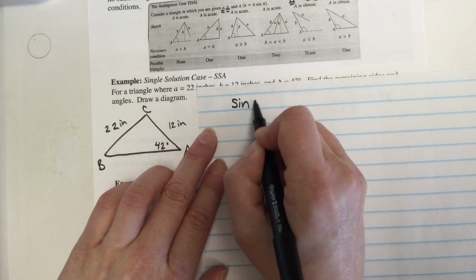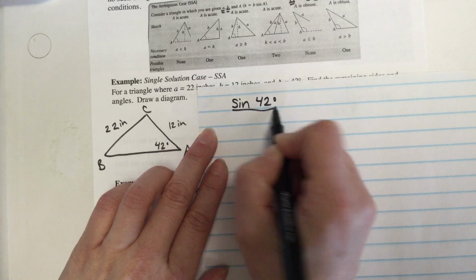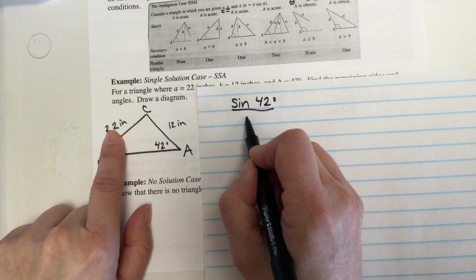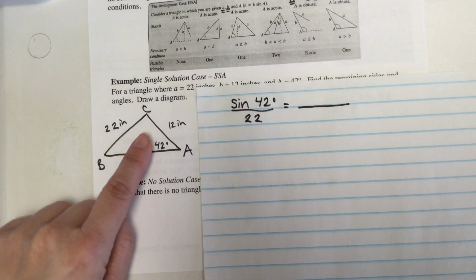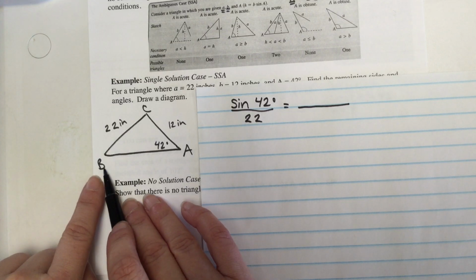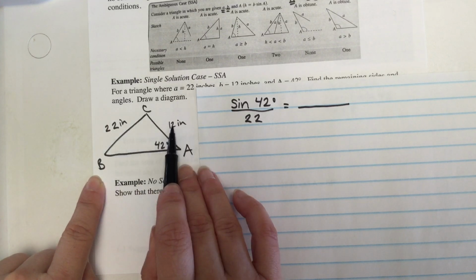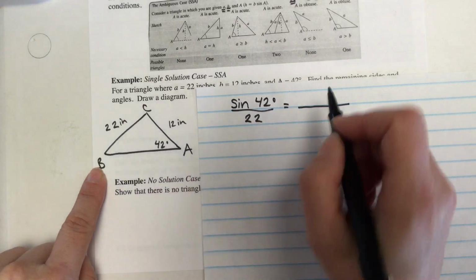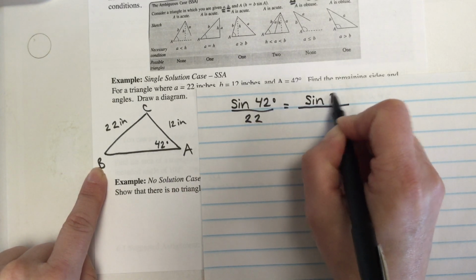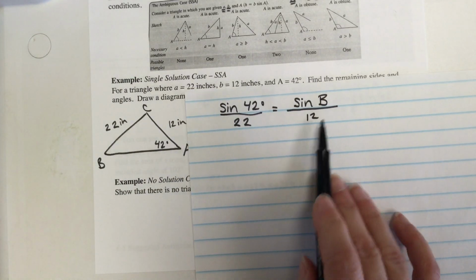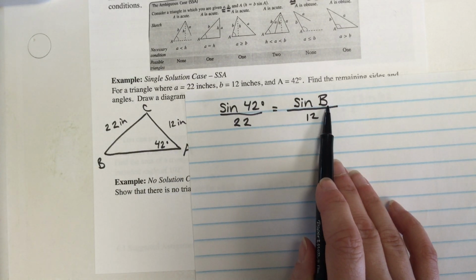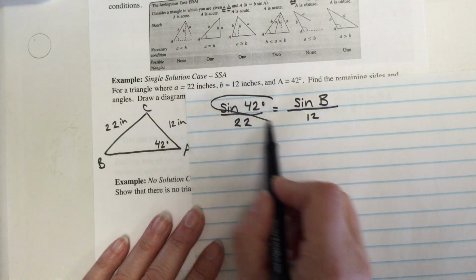So I have the sine of 42 degrees. It's the sine of the angle over the side equals, let's say I want to know angle B, okay? Because I already know side B, so let's go ahead and find angle B. So if I have sine of angle B over the side, which is 12, it's okay to have your variable as the angle because we don't know that. Cross multiply.